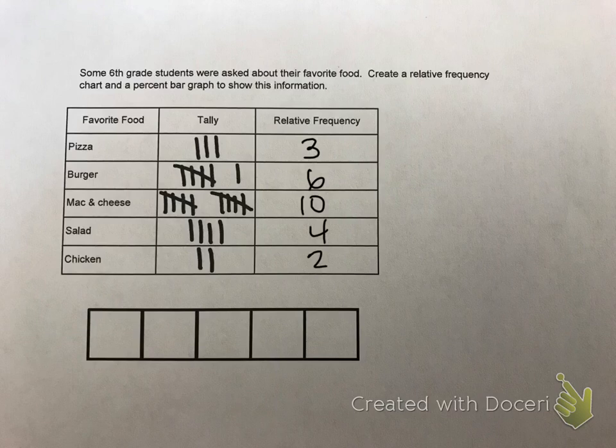Well, we broke the percent bar graph into 5 sections. So again, the percent is going to be on the top, people is going to be on the bottom. So we start off with zeros here. That is 100%, and 25 because that's the total number of people.